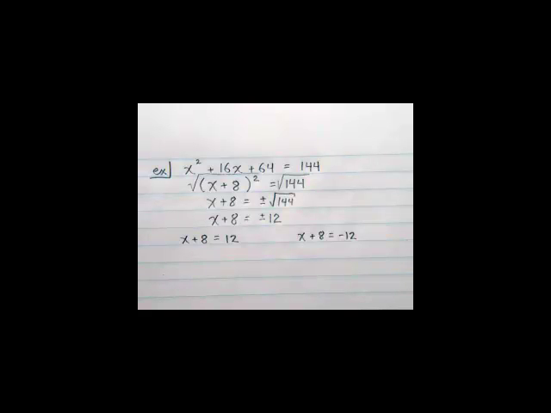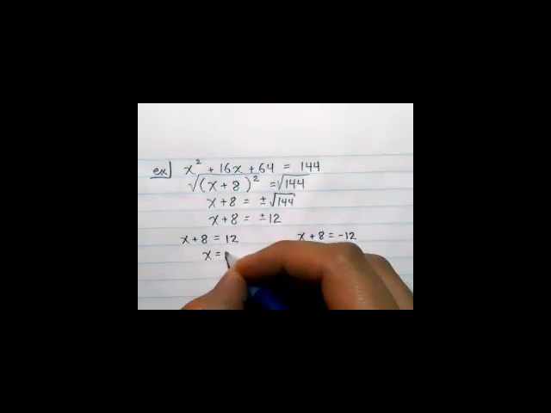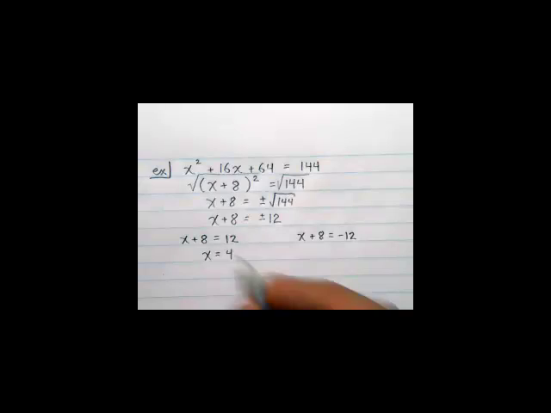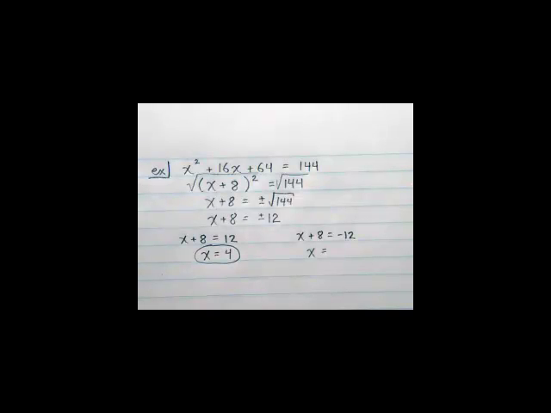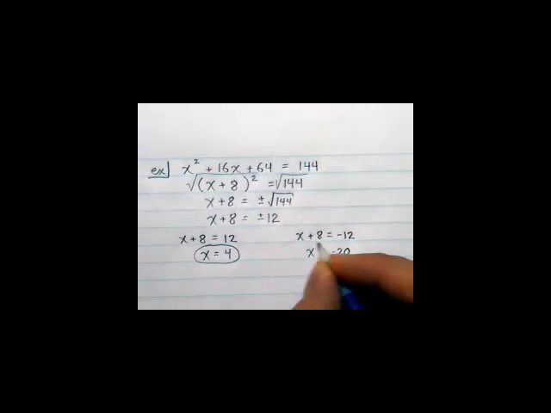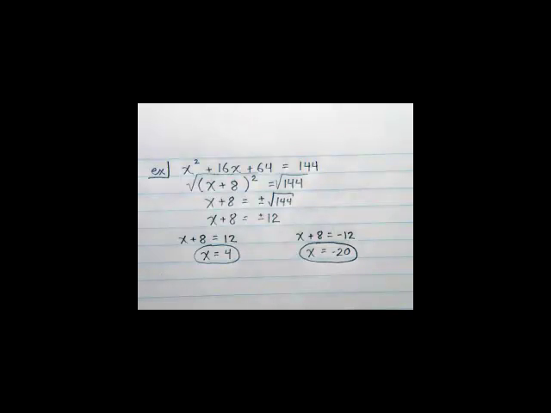So, what are the two values of x for this particular problem? This should be 4, right? x equals 4 and x equals negative 4. Try again. Negative 20. Yeah. Subtract 8 from each side, it's negative 20. So the two solutions here are 4 and negative 20.